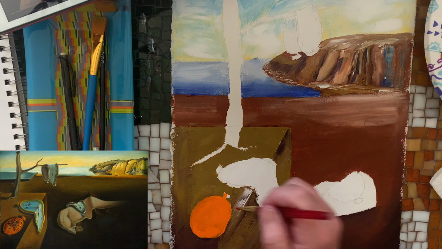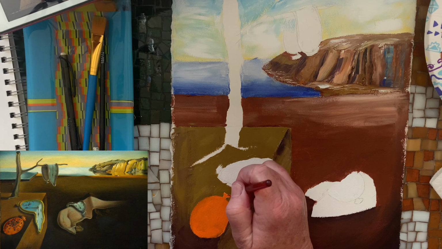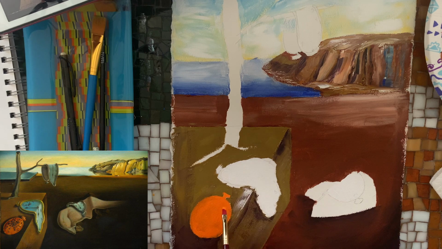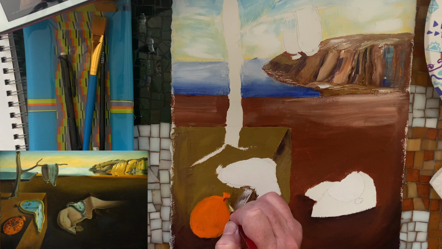So a group of artists got together. They didn't literally get together, but they formed surrealism groups where they would meet together to discuss surrealism.